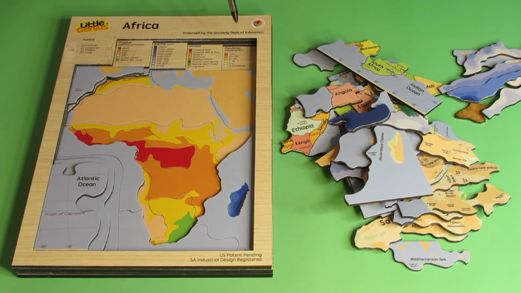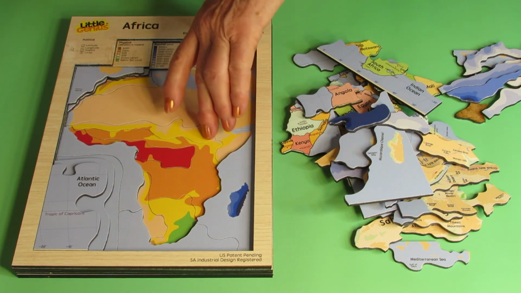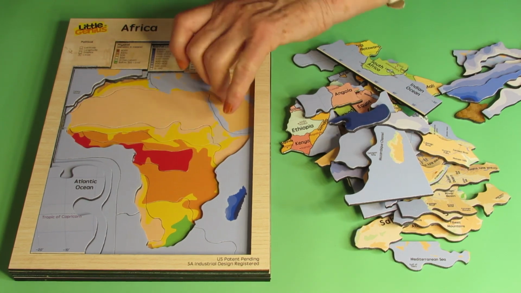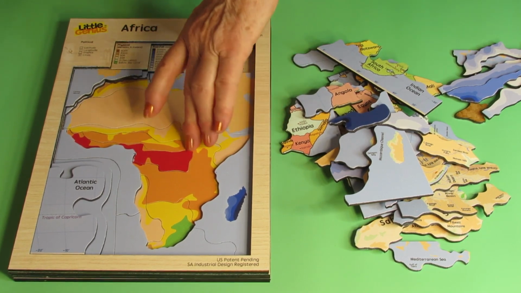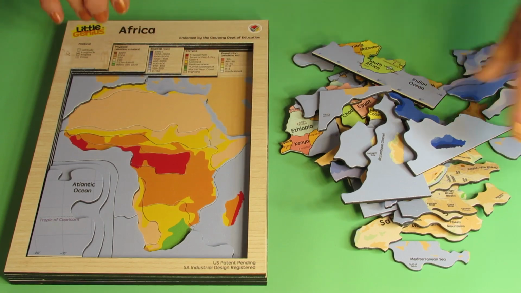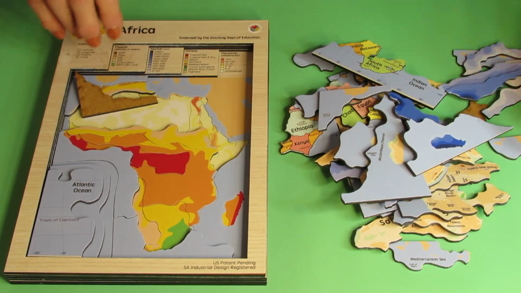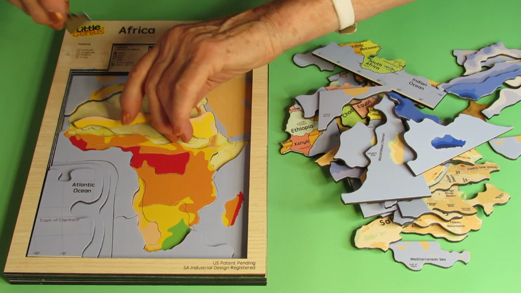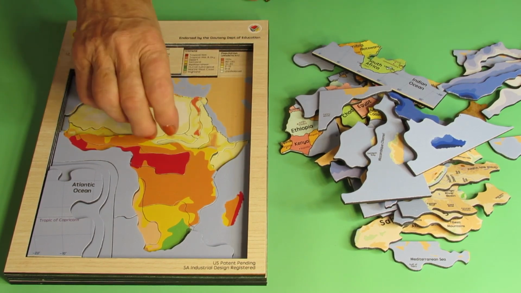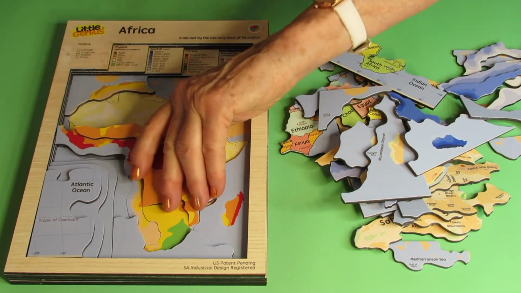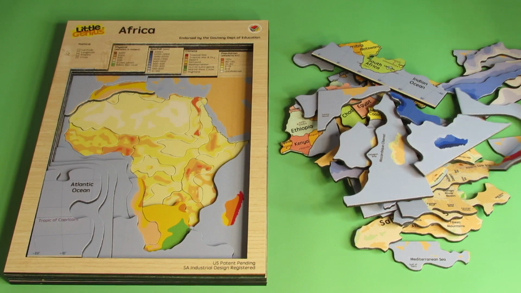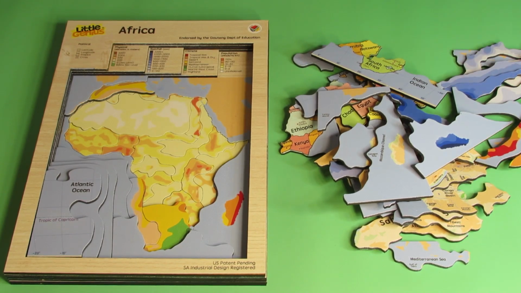Okay, so now we want to see how all these aspects influence what people do. Okay, so let's break this layer apart as well. And there's the population density.